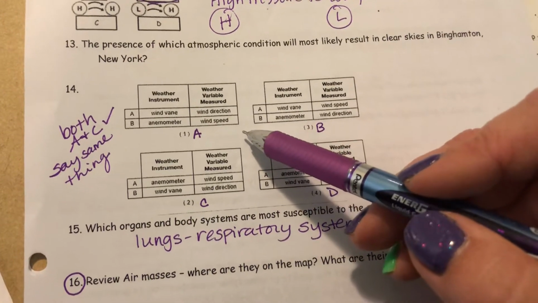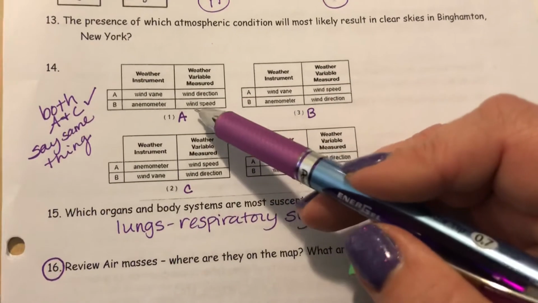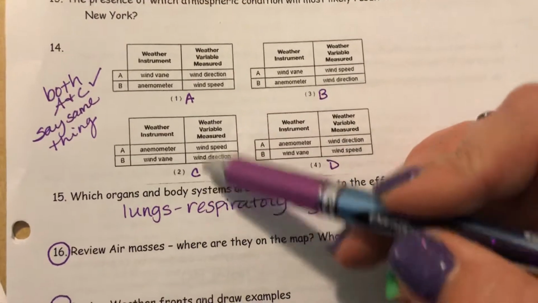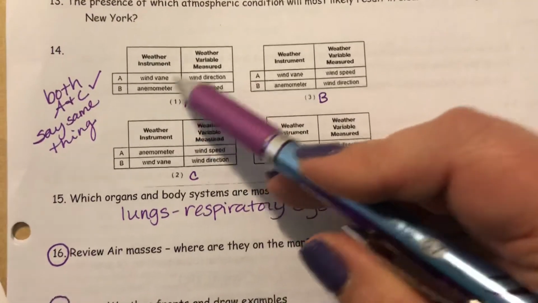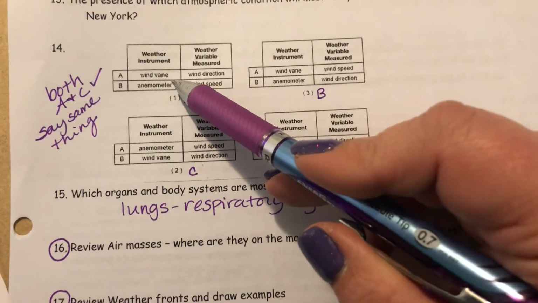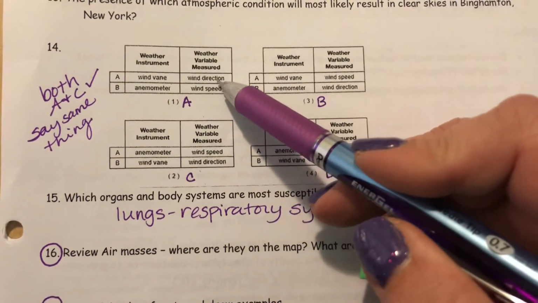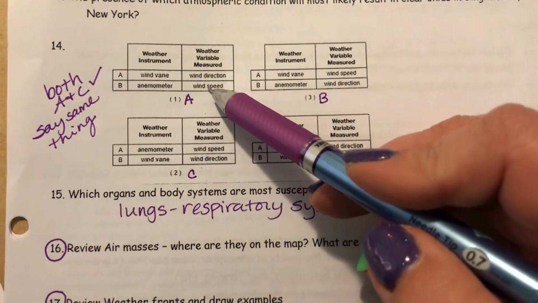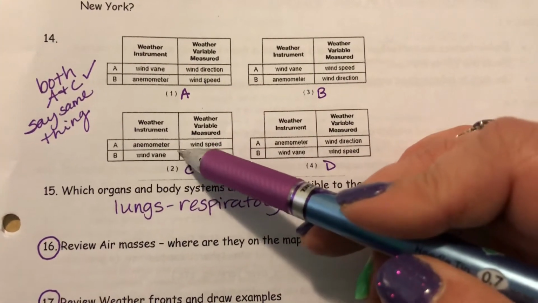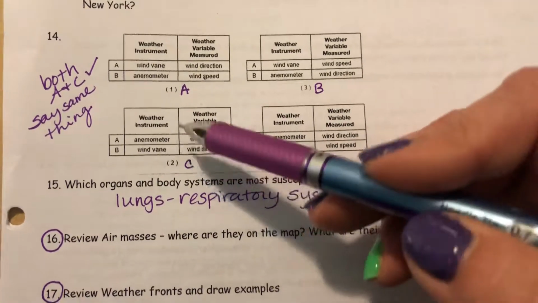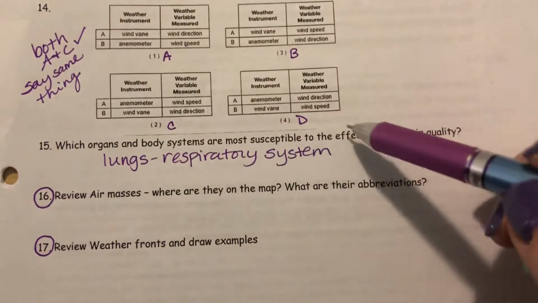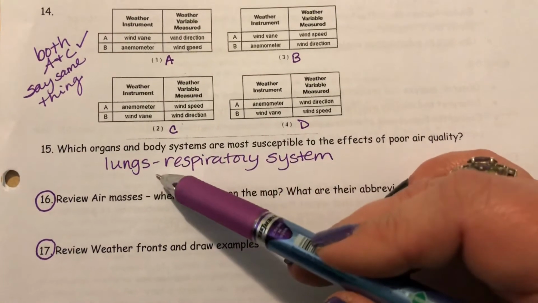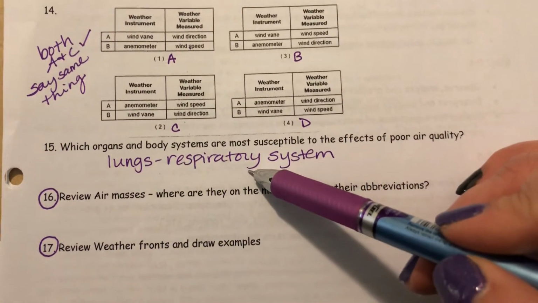Let's see, number 14, weather instruments. A and C basically say the same exact thing, okay? So a wind vane that would be on top of a barn maybe or something like that is going to give you wind direction. And the anemometer is going to give you the wind speed. And that's basically what this one said as well. They just flip-flopped them. Which organs and body systems are most susceptible to the effects of poor air quality? Obviously, that's going to be lungs in the respiratory system.